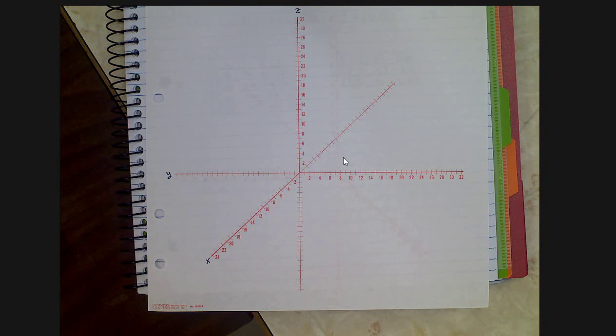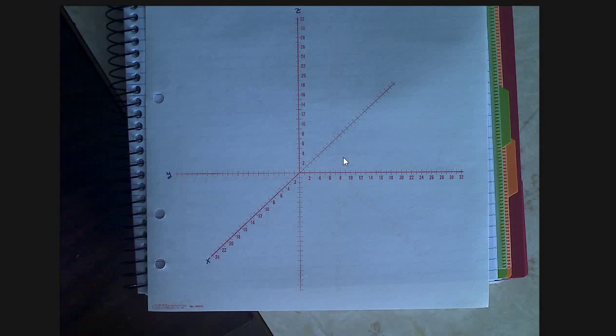So how do we graph something on here? That's what I'm getting to. That's the first hardball, graphing something in an XYZ coordinate plane. The second hardball is finding the distance between 2 points in an XYZ coordinate plane. We'll get to it. Alright, let me show you how to graph stuff on here.